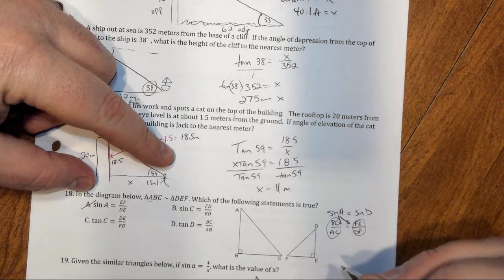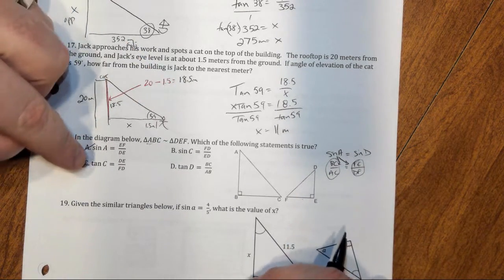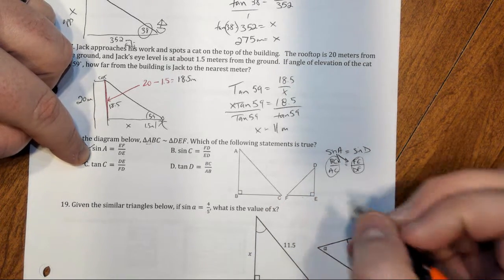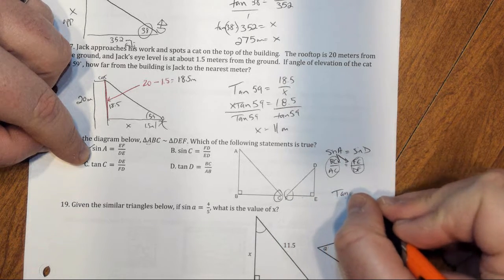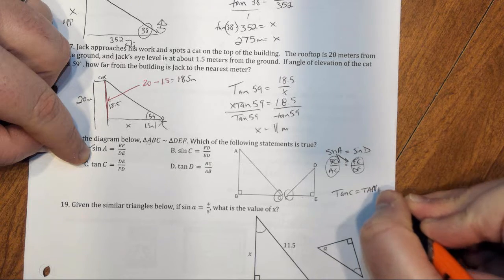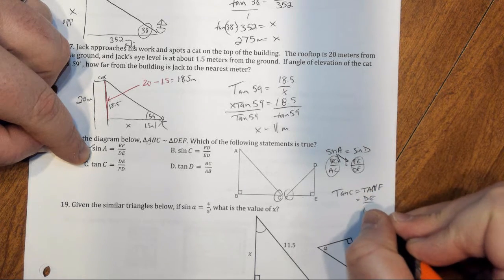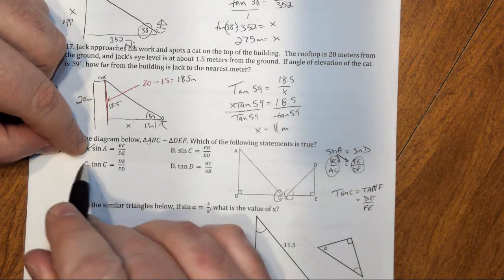So what is going to happen a lot in these questions is that they're going to ask you for the tangent of C, but it's actually going to be the ratio from this triangle. So the tangent of C is the same as the tangent of F. And the tangent of F is DE over FE. And look, that's off.